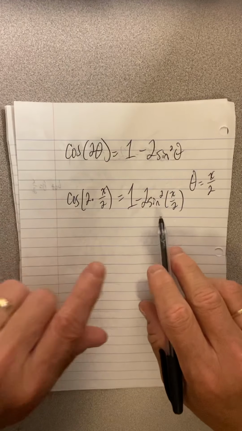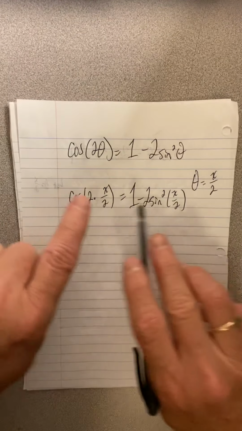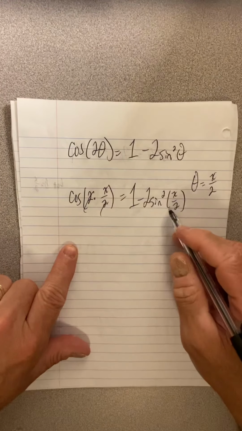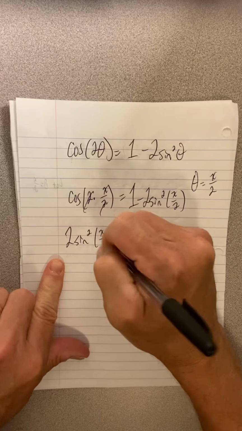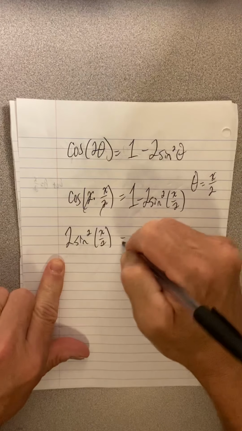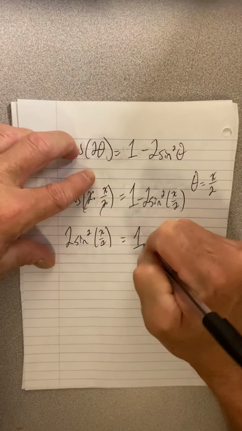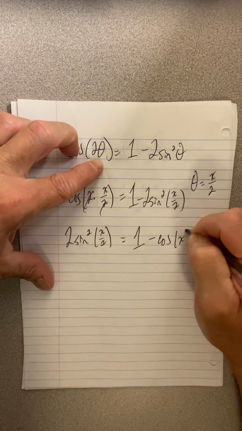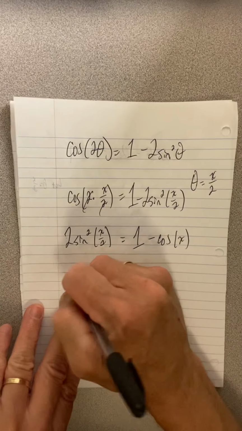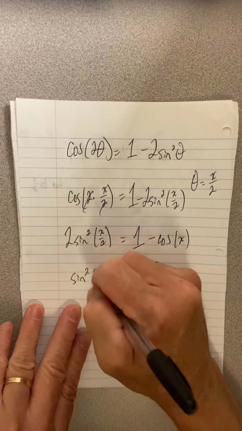So now I'm going to add this over here and subtract that over there. So I'm going to add the 2 sine squared of x over 2 to the left side and move this over there. So I have 1 minus cosine of x. And then I just divide by 2. And I have another half angle, this time for sine.